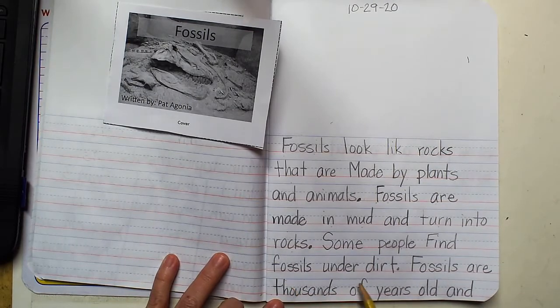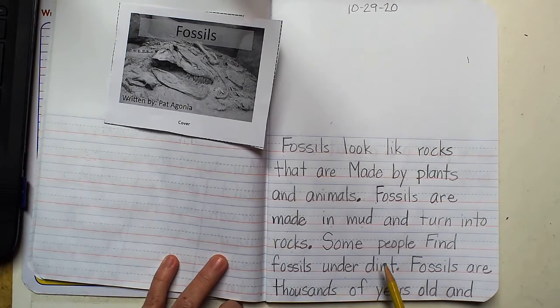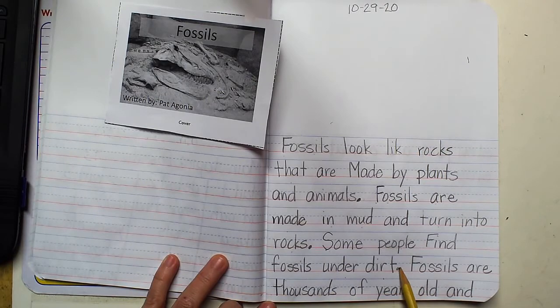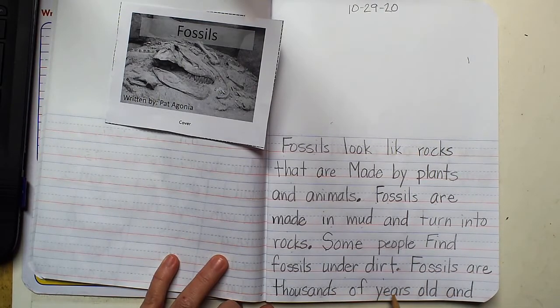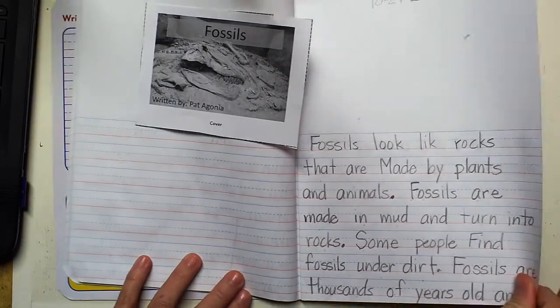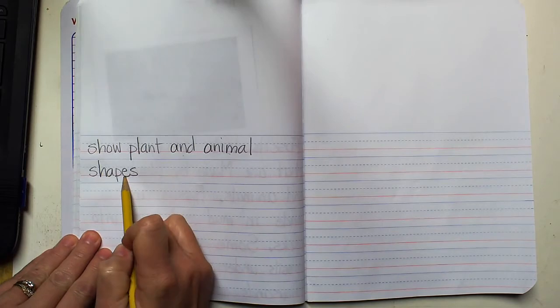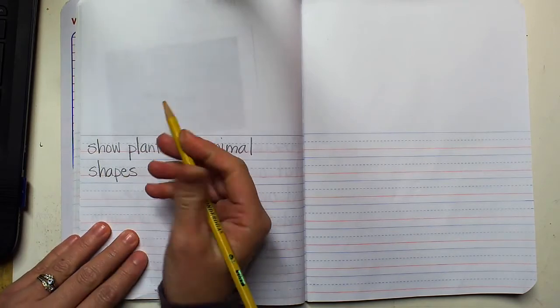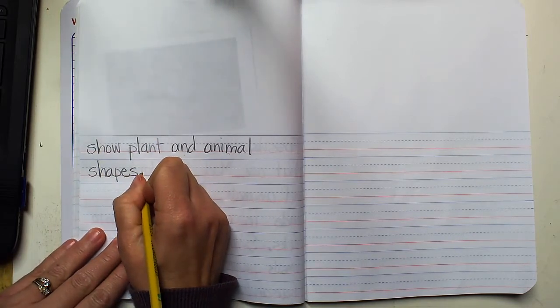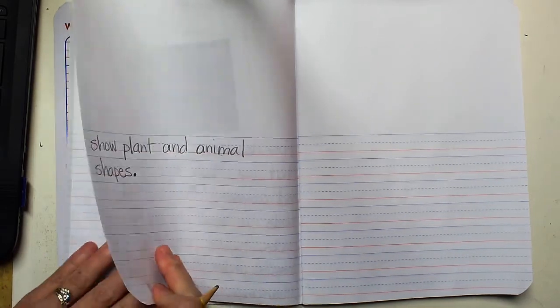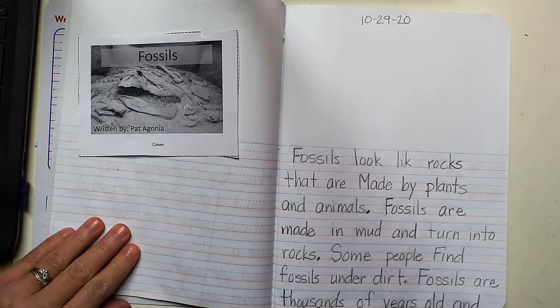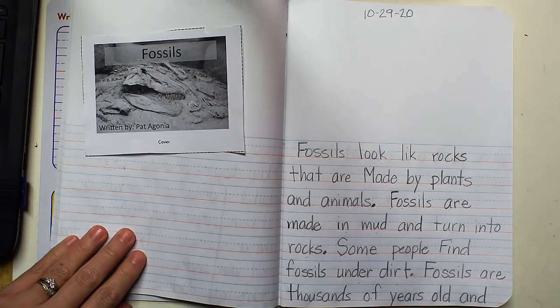Some people find fossils under dirt. Ooh, that's good. Started with the capital, ended with a period. Fossils are thousands of years old and show plant and animal shapes. I forgot that final end punctuation, so I'm going to add that right now. And then now I know I got my capitals at the beginning and my periods at the end.